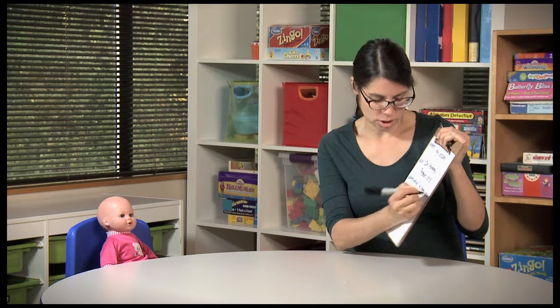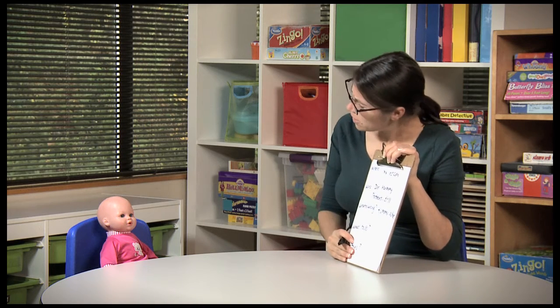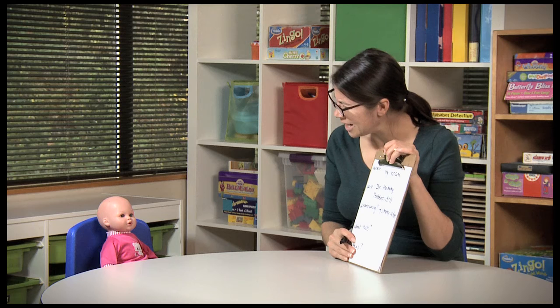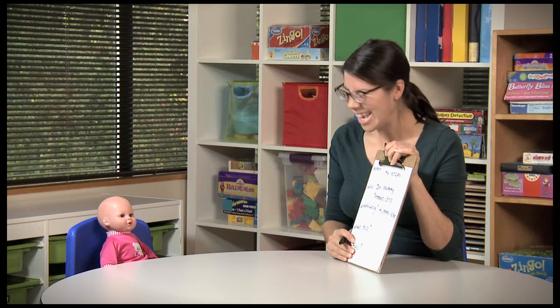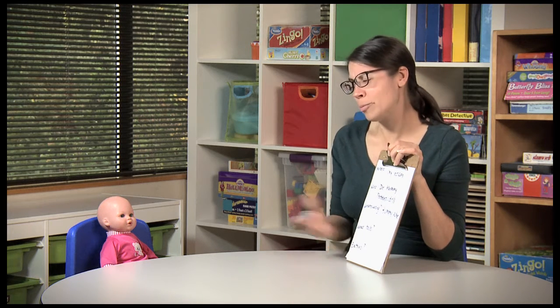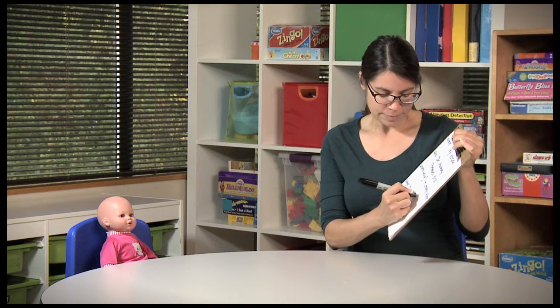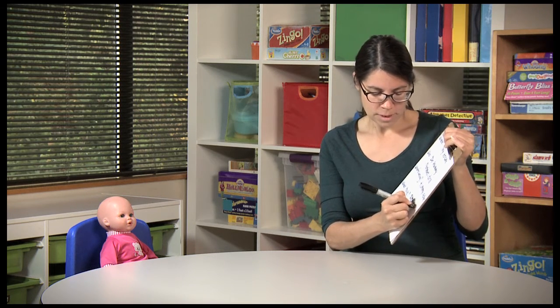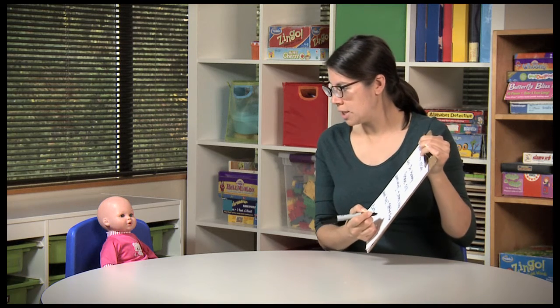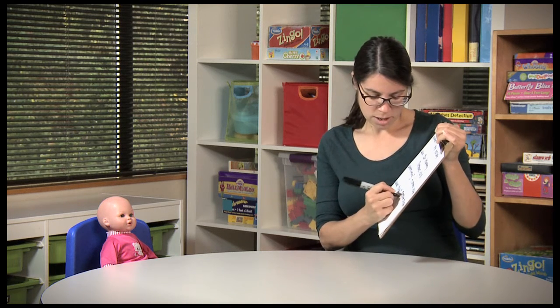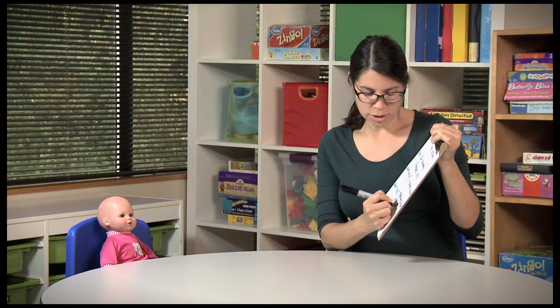Oh, poor doll. What tools should we use if somebody has a tummy ache? Are we going to need a stethoscope? Yeah, probably not, but we might want to listen to their tummy. Okay, so let's have a stethoscope. And what else might we need? Okay, we need the blood pressure thing.